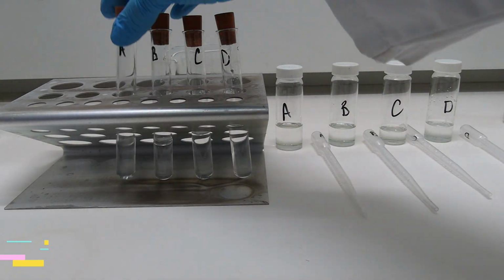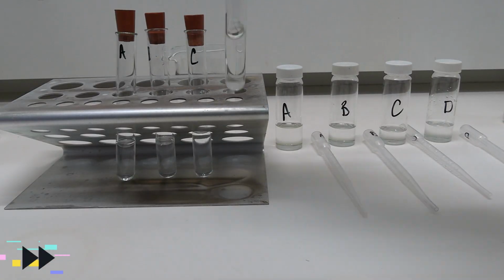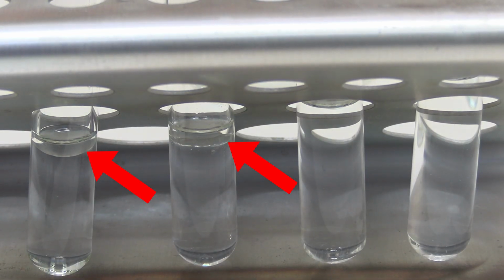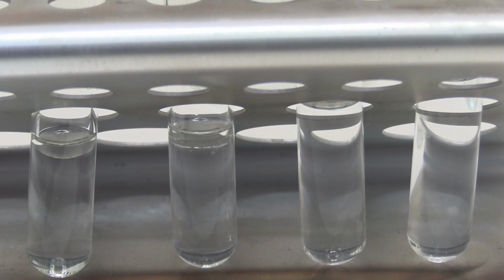We'll then give them a shake and observe our results. If it floats and forms a layer on top, it is insoluble.